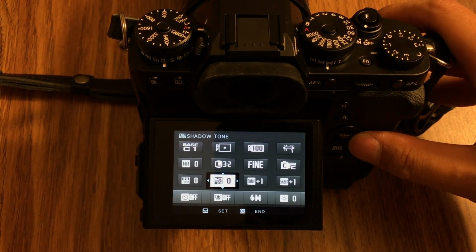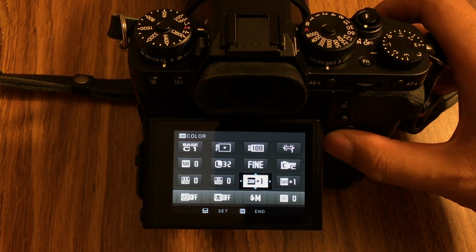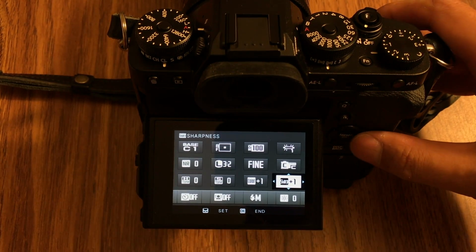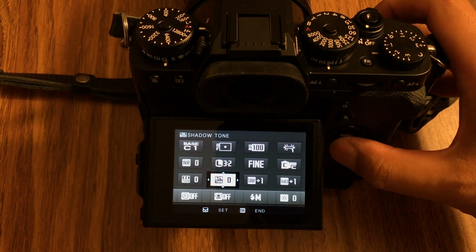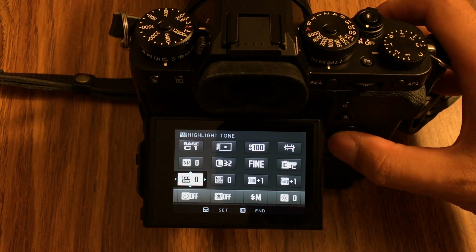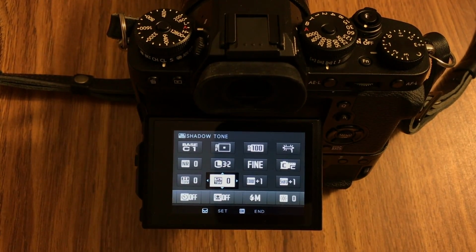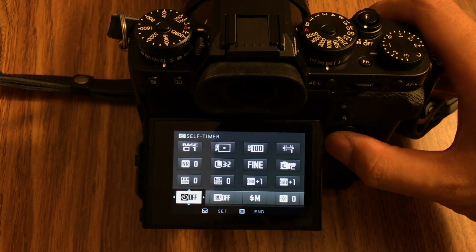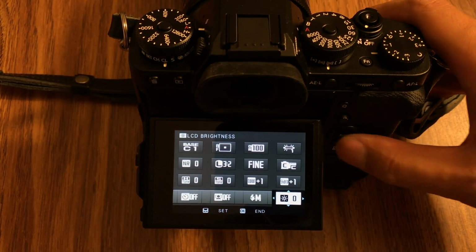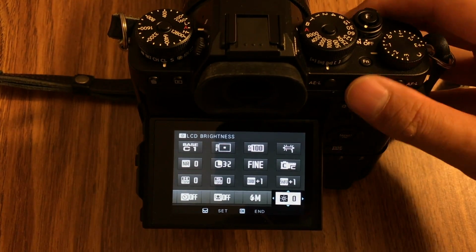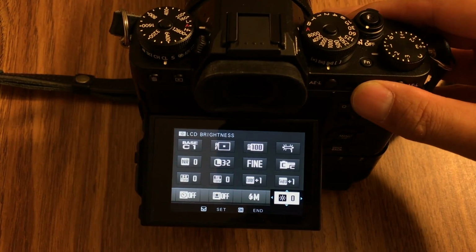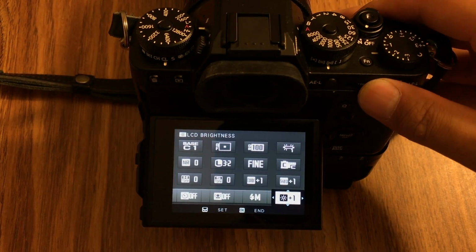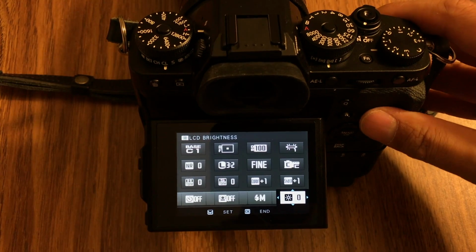Tone I don't change. Shadow tone, highlight tone, I don't change those. Color +1, sharp +1, because the shadow and highlight I can just adjust later in the Visco app, so I don't need to change those. And the bottom one I don't need to change. I don't use flash. And this one you can adjust the brightness of the LCD, so it depends on how bright you like. I just set it as the default.